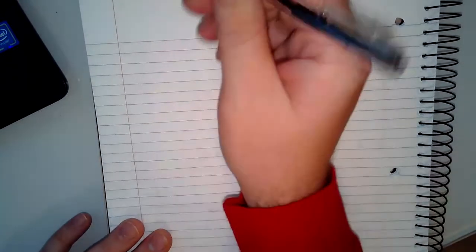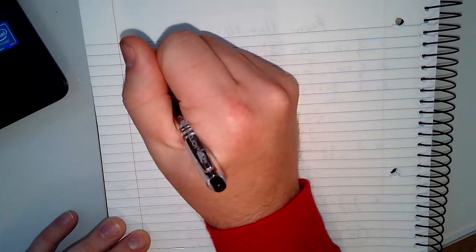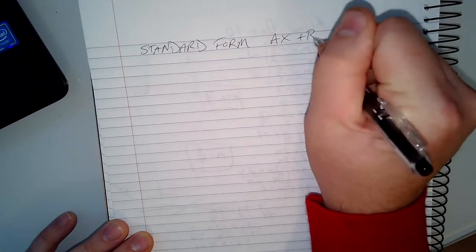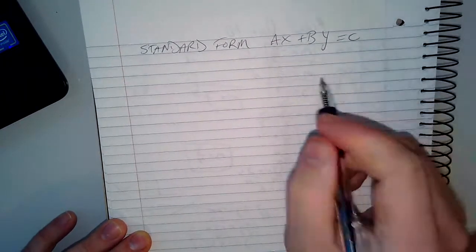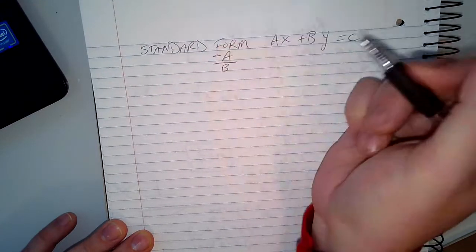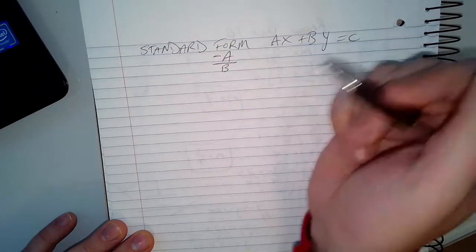All right, we're looking at number 7, which of the following systems represents a pair of lines that are perpendicular to each other. As a reminder, if you look at all these questions, they're all in standard form. You remember standard form? Standard form is ax plus by equals c. And when things are in standard form, we can find the slope by doing negative a over b. Okay, negative a over b. That's how we find our slope.